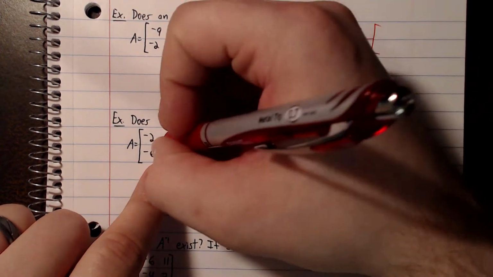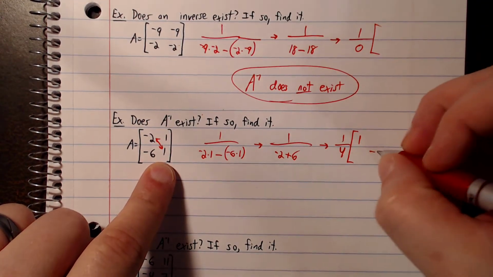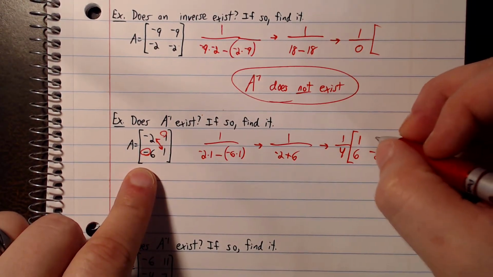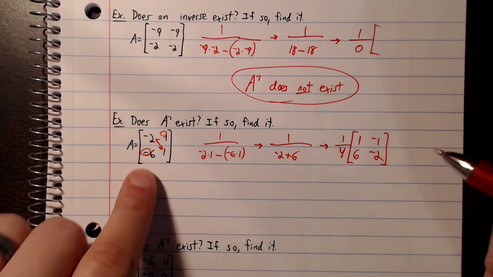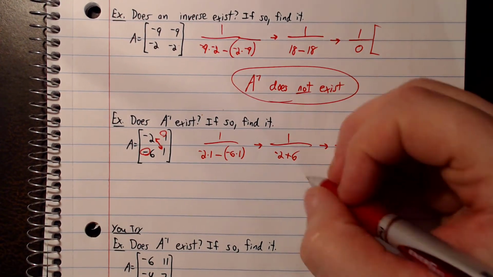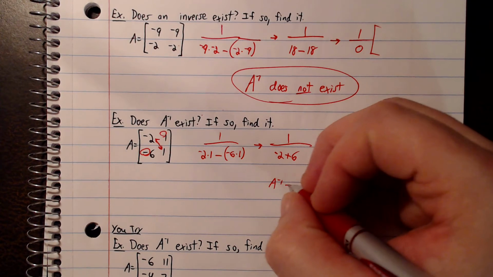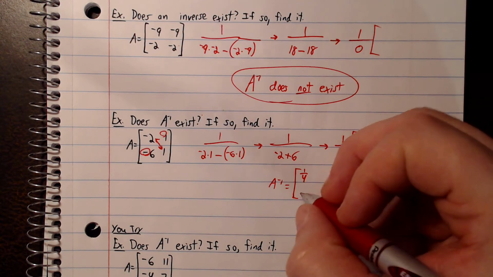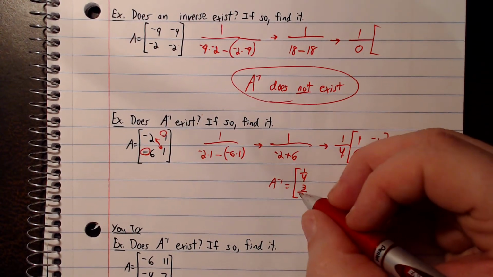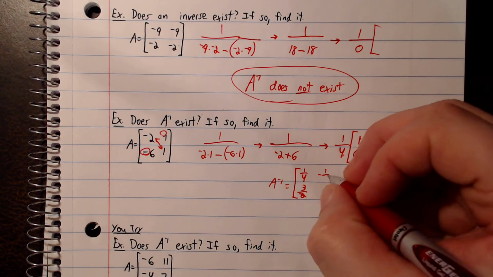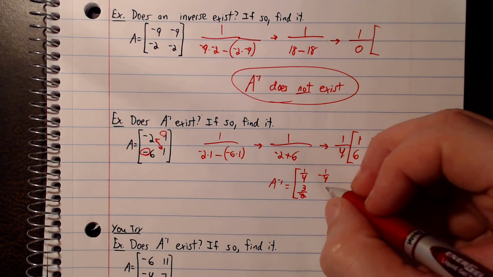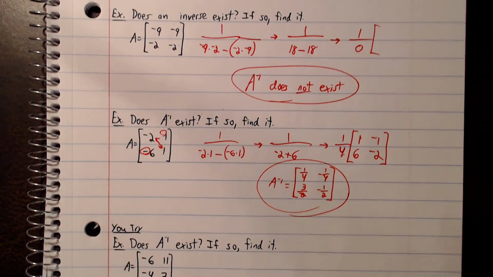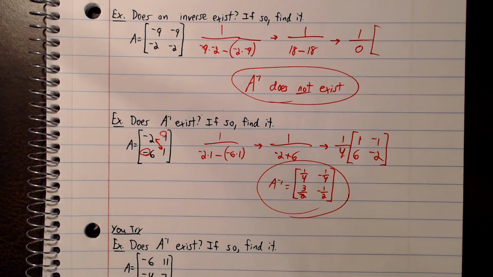So now we've got to do this. Switch. 1 switches with -2, and then sign change. 6, -1. And then we'll distribute 1/4 here for A inverse. 6/4, that reduces to 3/2. -1/4, and then -2/4 will reduce to -1/2. That's your A inverse because it happens to exist.